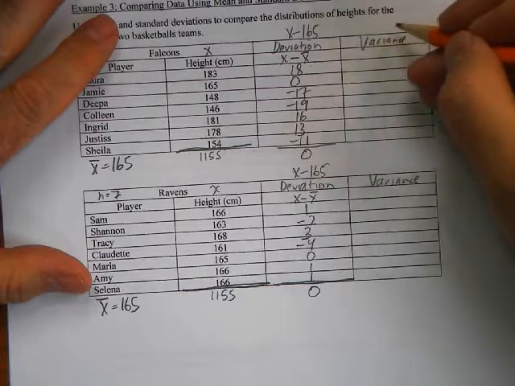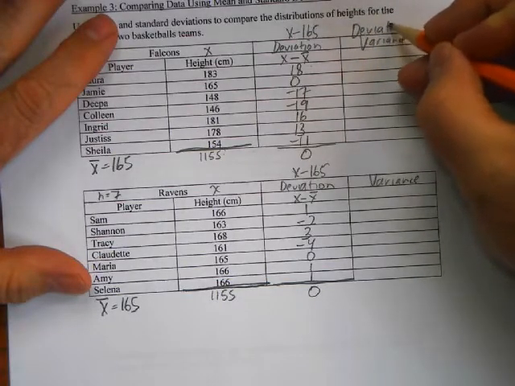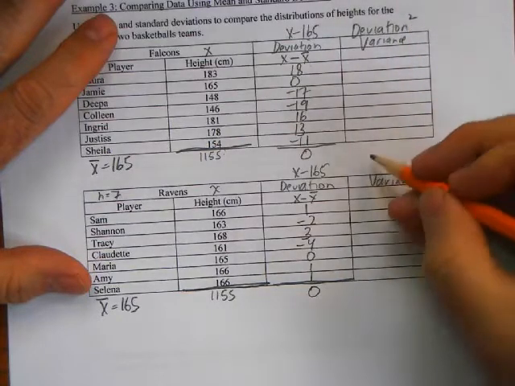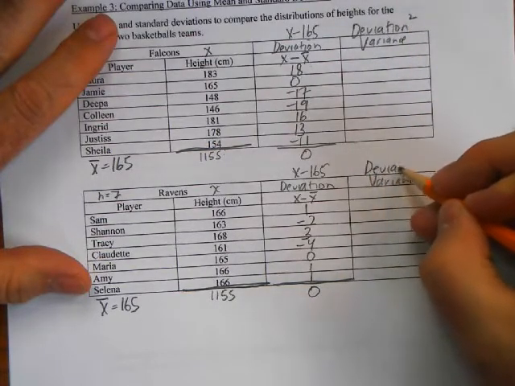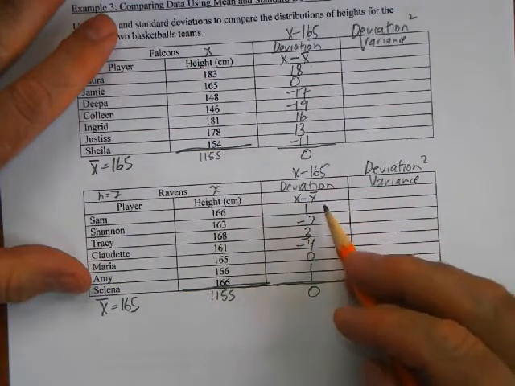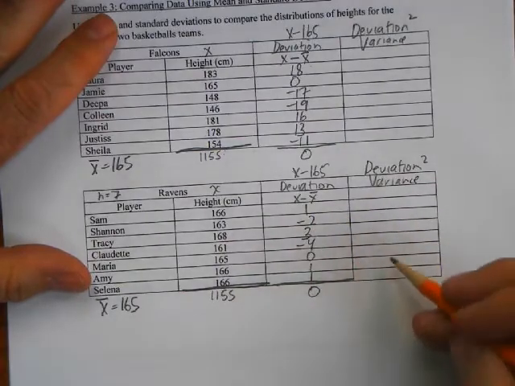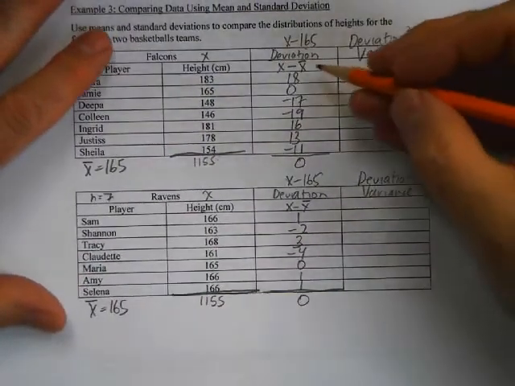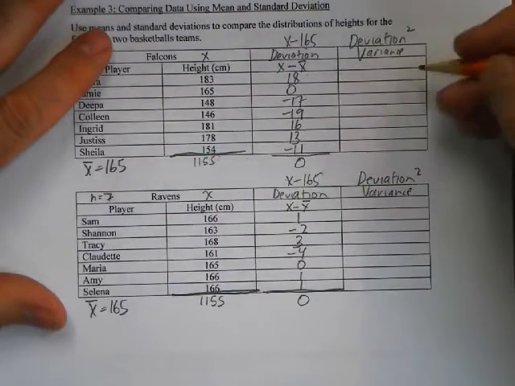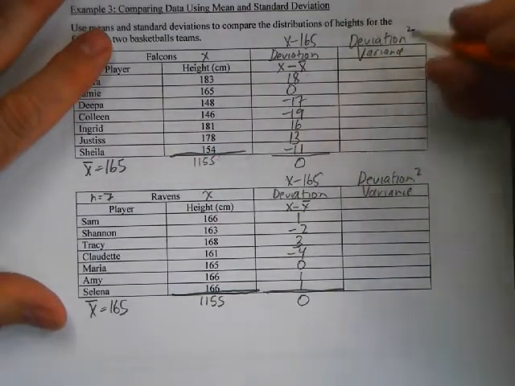So maybe I'll just put that up here, deviation squared. I could write out the formula. It's just bracket x minus x bar, bracket squared, but we're just taking these numbers and squaring it. So when I go through that, obviously when you square a negative number, it's positive, right? So we're only going to have zeros or positive numbers here, no negatives.